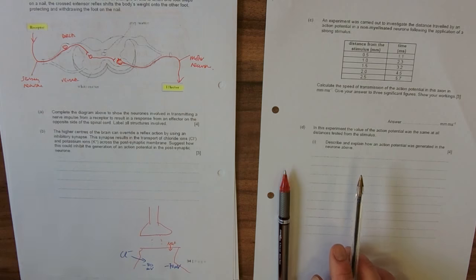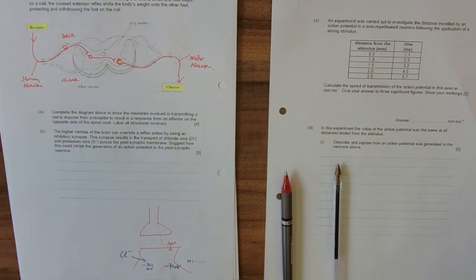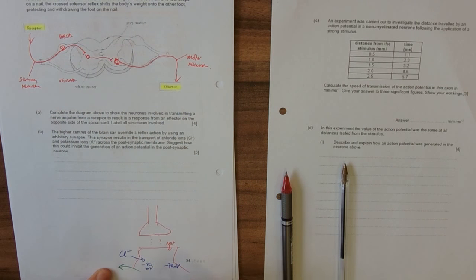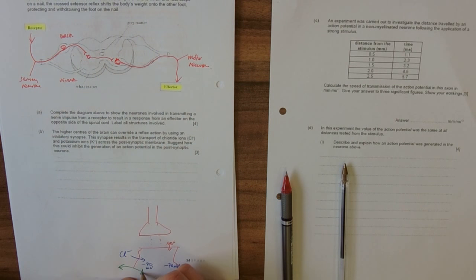Or we could, if we moved our potassium ions out, I can't spell K, moved our potassium ions out, well, that would also make that minus number more minus, so it might turn our normal minus 70 to minus 80 by moving pluses out.